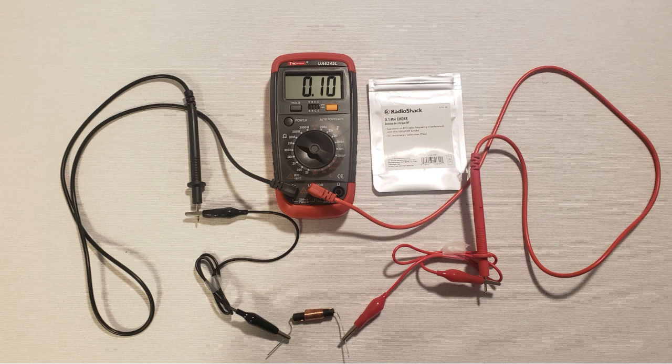And you can see the measurement is pretty accurate. This is telling me the inductance is 0.1 millihenries, which is in agreement with the label that we see here. So that's how you could use this particular multimeter to measure the inductance of an inductor. Just put it in the appropriate setting and connect the inductor across the two leads.